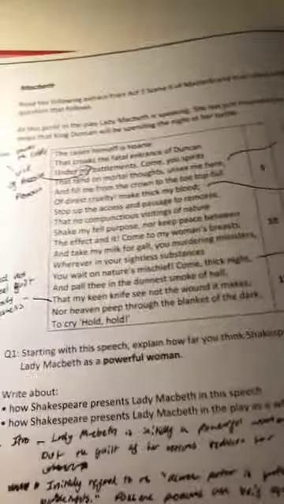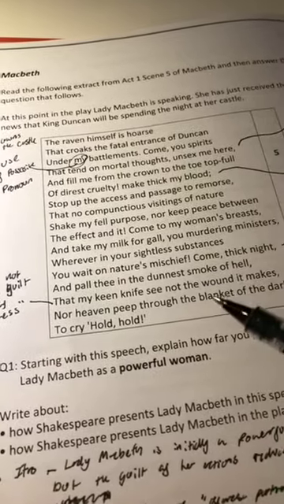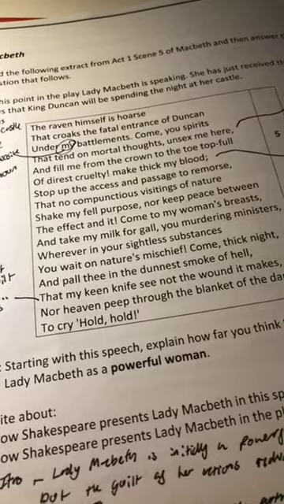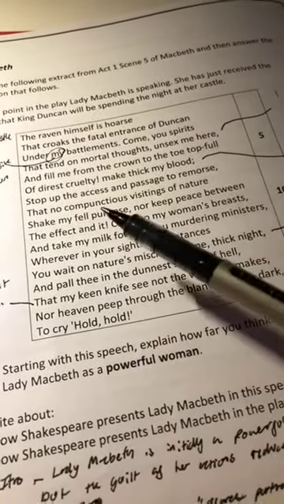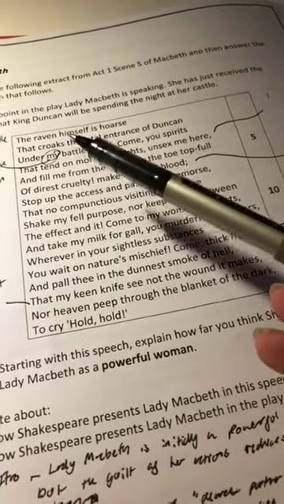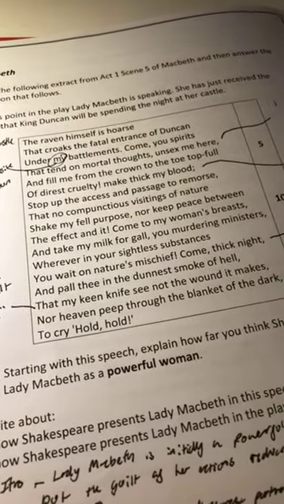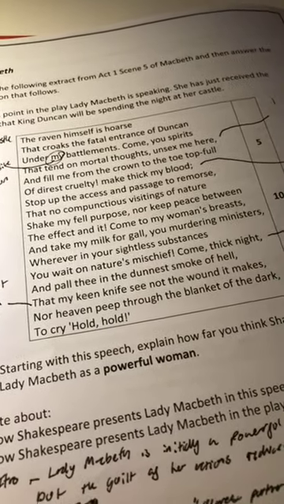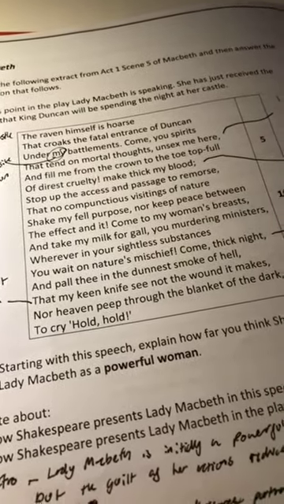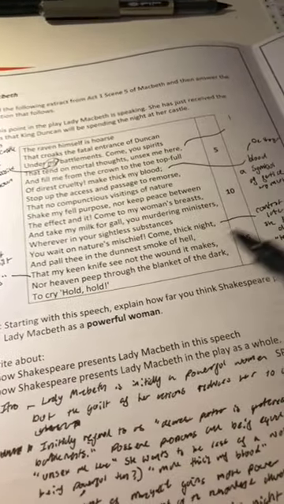The most important thing when looking at an extract is to only pick out a few points, because I could pick out so much from this extract. I could look at the woman's breasts and the milk, and that would be interesting to talk about. I could talk about "stop up the access and passage to remorse." I could talk about the raven and the symbolism of that. There are so many things you could talk about in this passage, but you just do not have the time in your English essay. You've only got to pick out a couple of key points that you know you can write about. And that's what I'm going for here. So I picked the ones that I think I could link to the rest of the play really well.